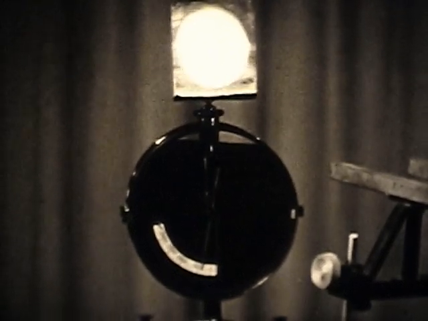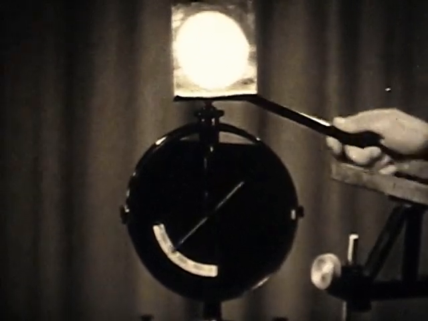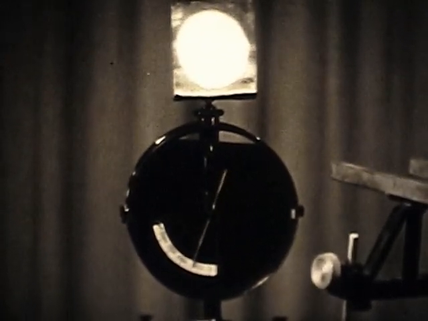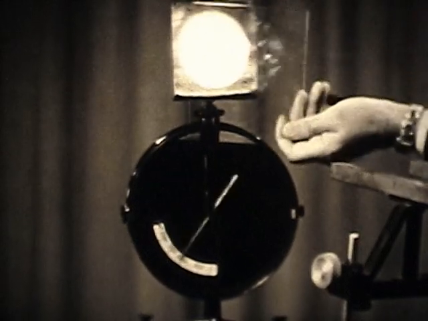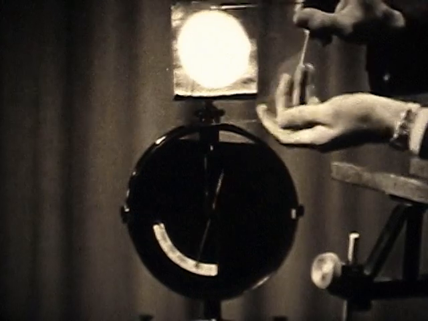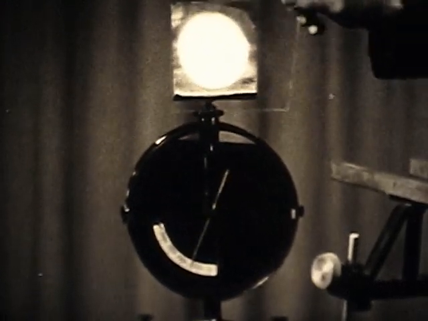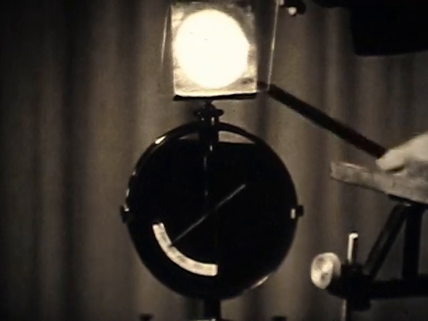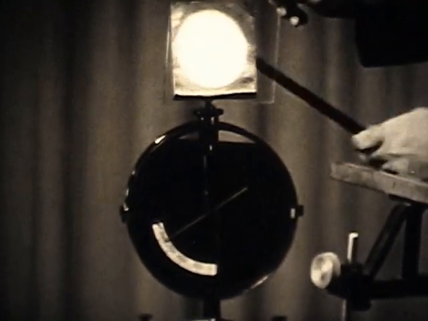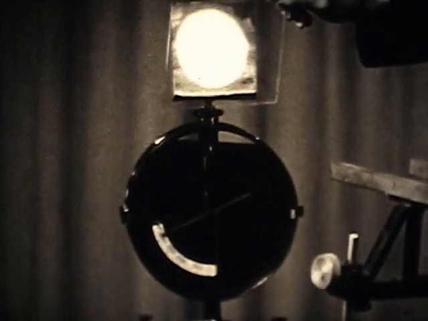Now I'm going to charge it again, and I'm going to put in the path of the light a piece of glass. I'll hold this glass in the path of the light, see if I can get a full charge on the zinc metal. Well, that's fairly well charged now.